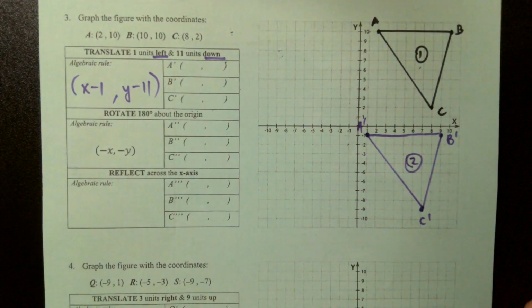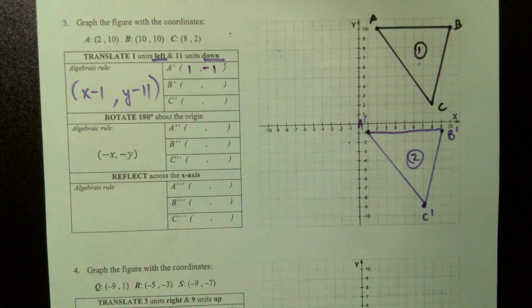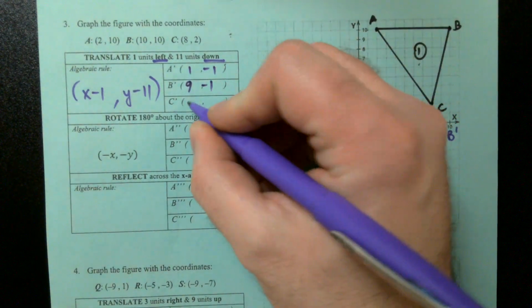What are my A prime coordinates? A prime: (1, -1). Perfect. What about B prime? (9, -1). Perfect. And C prime? (7, 9). Good.